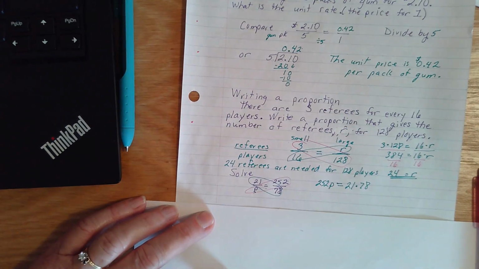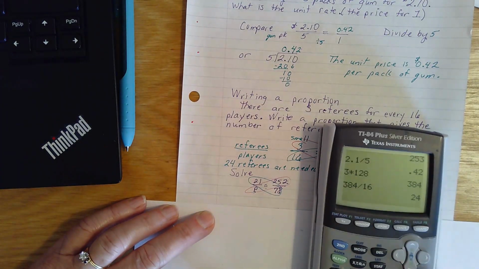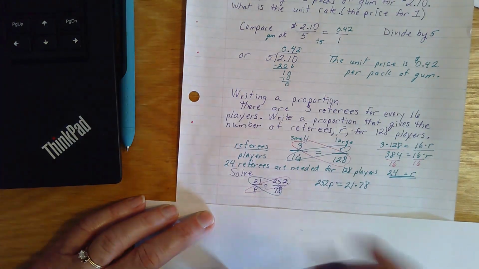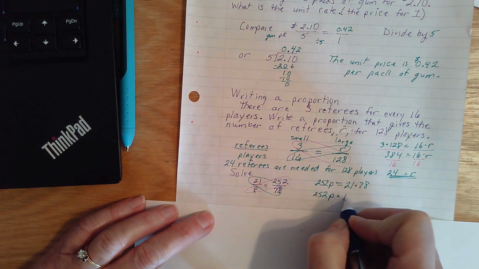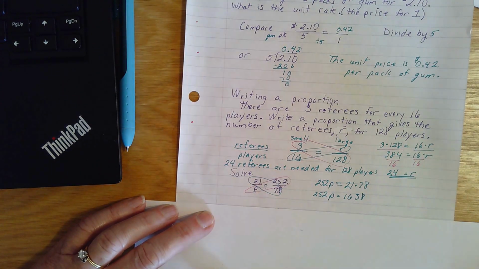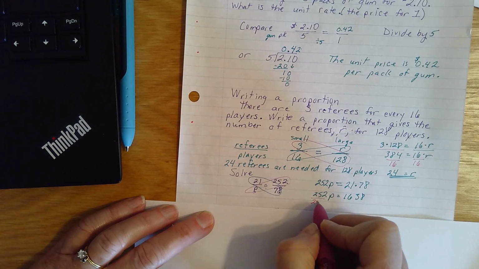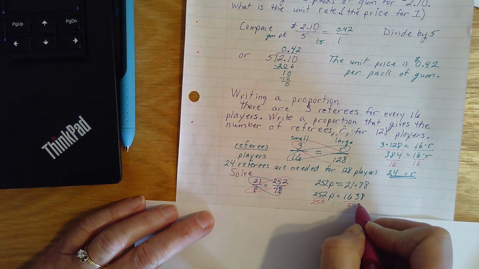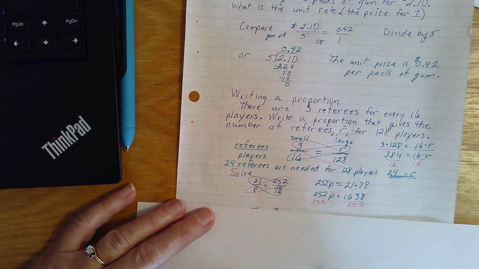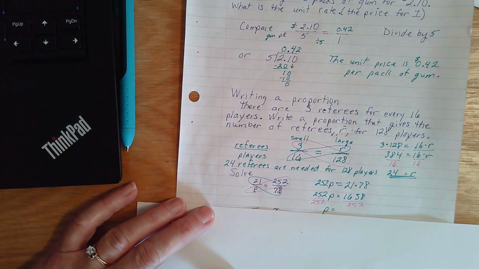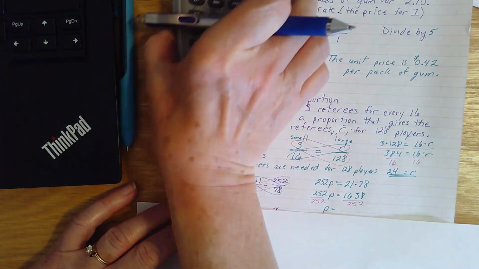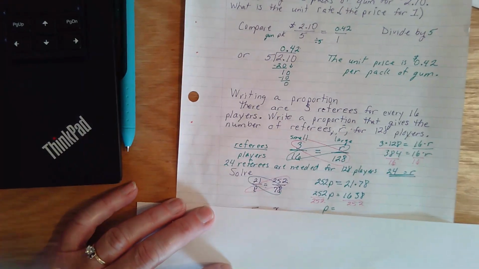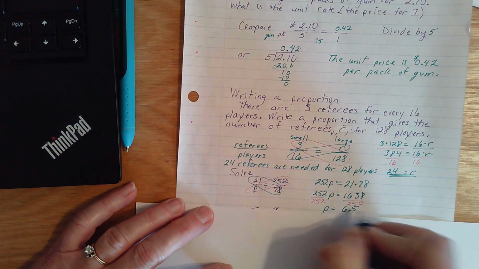So 21 times 78, and again I'm using a calculator here, is 1,638. We knew it would be kind of big. So 252 times P equals 1,638. I divide both sides by 252, and I wind up with P equals 6.5. So this P is 6.5.